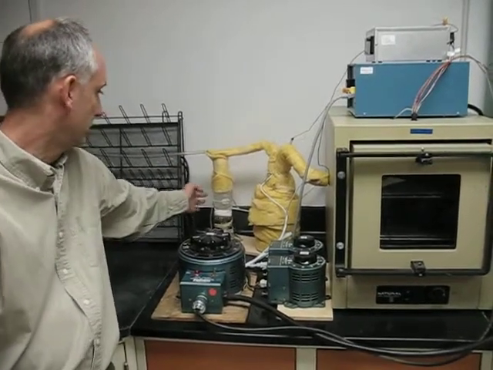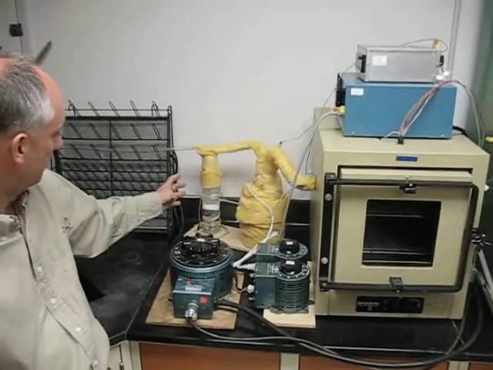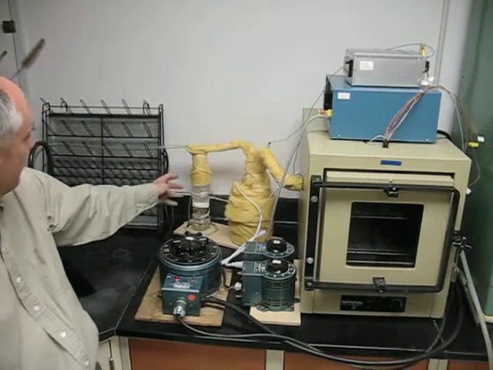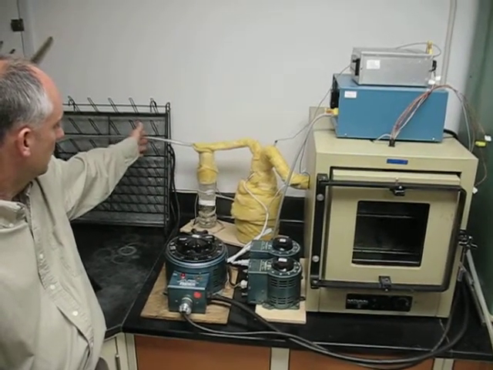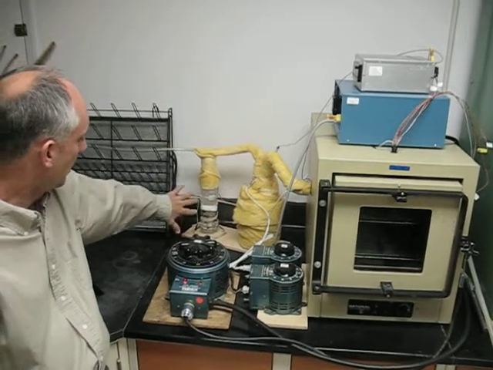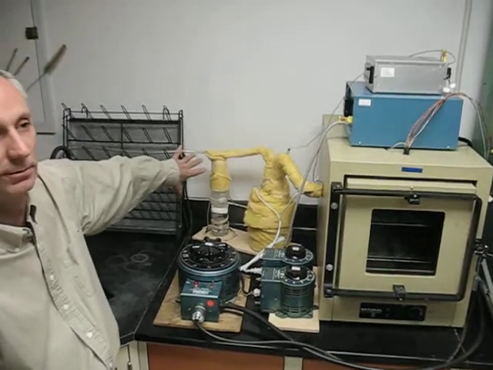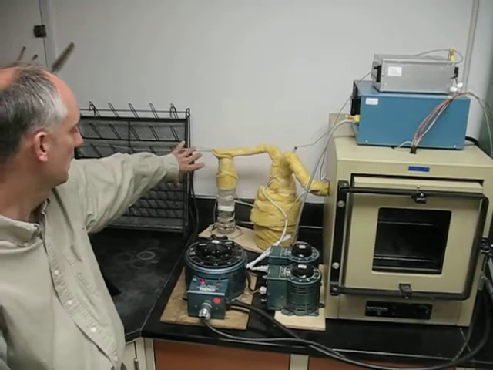We have two water heated humidifiers. We have air coming through this, we call it the pre-humidifier, on the order of 10 to 12 liters per minute.